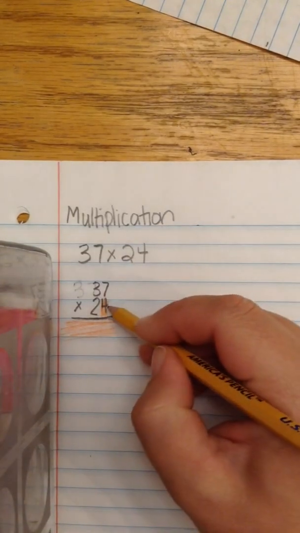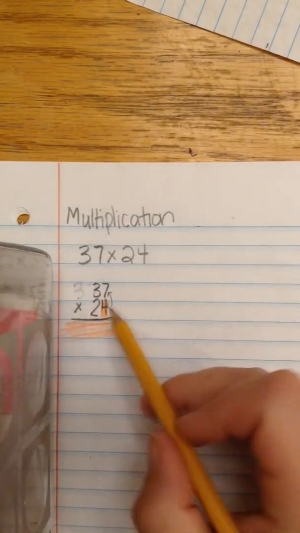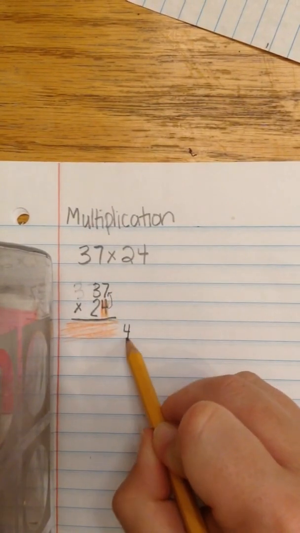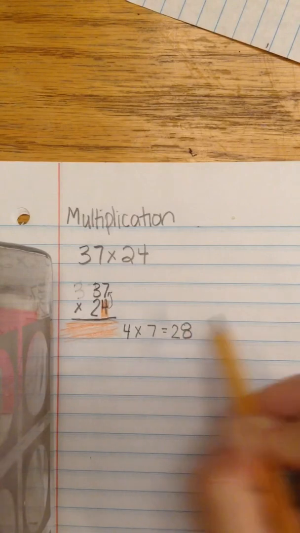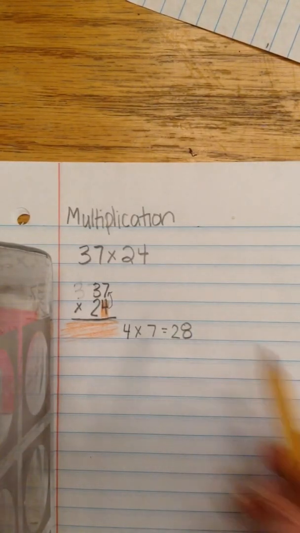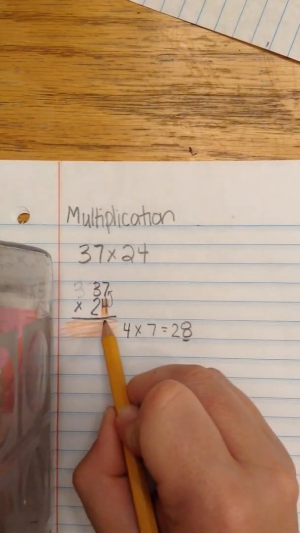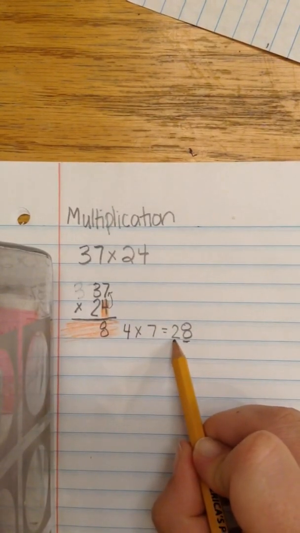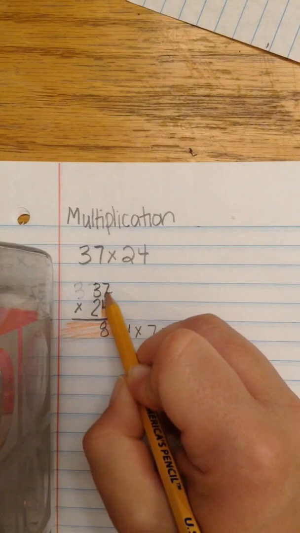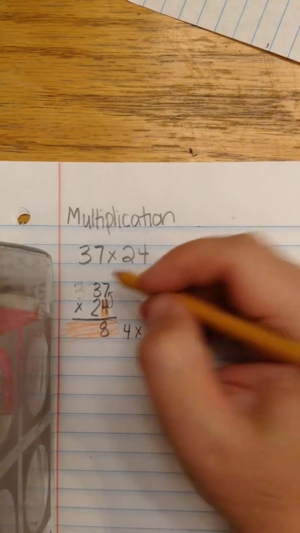So what am I going to do first? I'm going to try something different and see if it helps me out here. I'm going to do 4 times 7. I get 28. Now how do I record that answer? The 8 is what goes in the ones column. Just like when I add, I'm going to carry that 2. I just did times 7, so it needs to go into the next column.